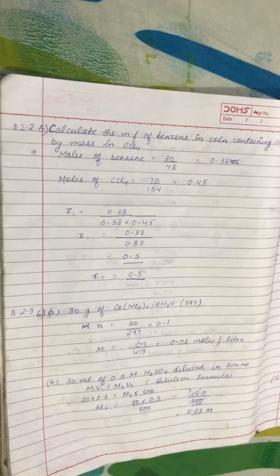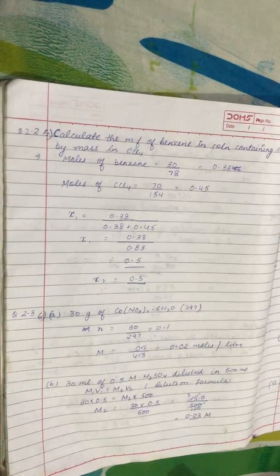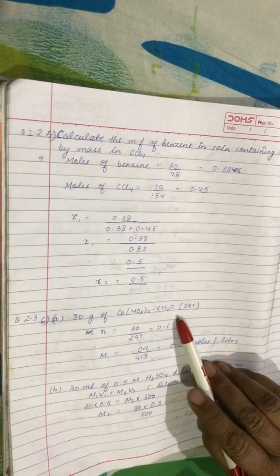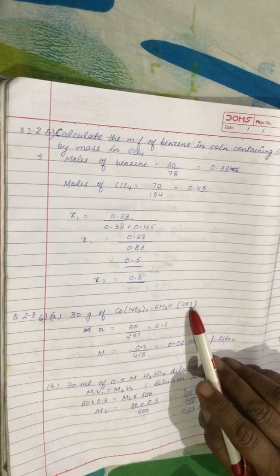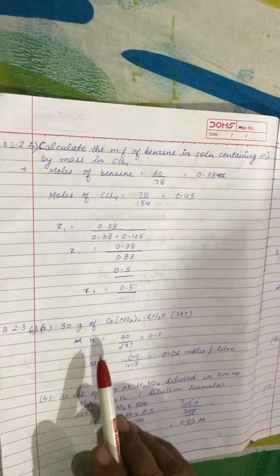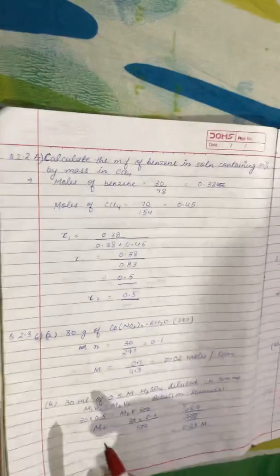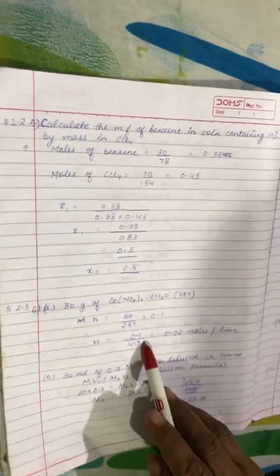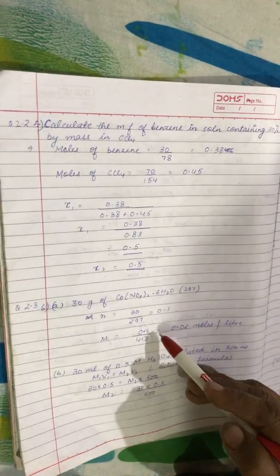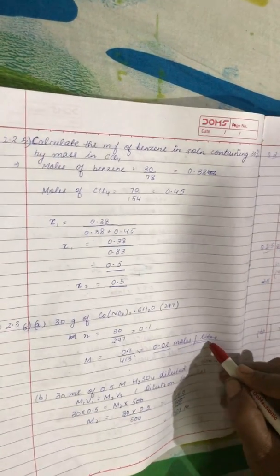See question number 2.3, the in-text question, which says calculate the molarity of each of the following solutions. Number 1, 30 gram of cobalt nitrate. The formula is given. Molar mass you should learn by heart and you should calculate. It comes out to be 297. So on finding the moles, it comes out to be 30 upon 297, that is 0.1. So the molarity will be 0.1 divided by the volume, which is already given in liters, so no need to multiply by 1000. So it comes out to be 0.02 moles per liter.